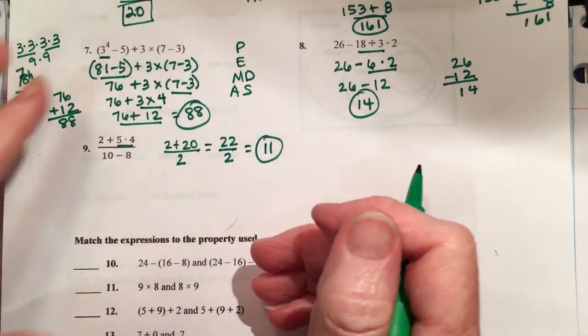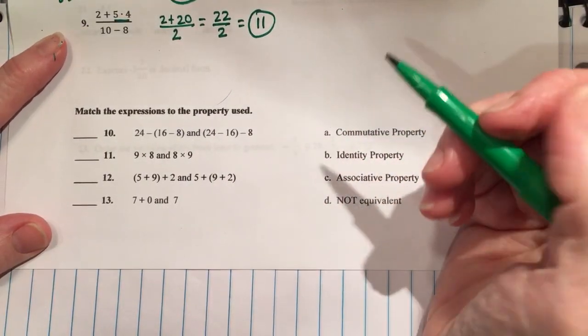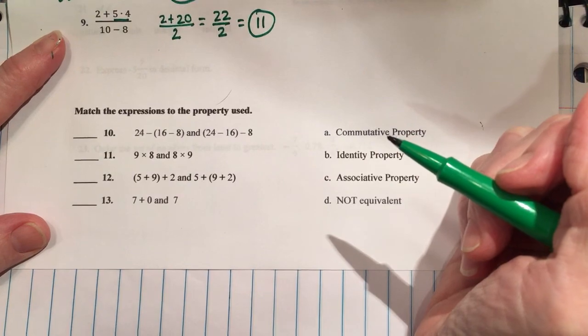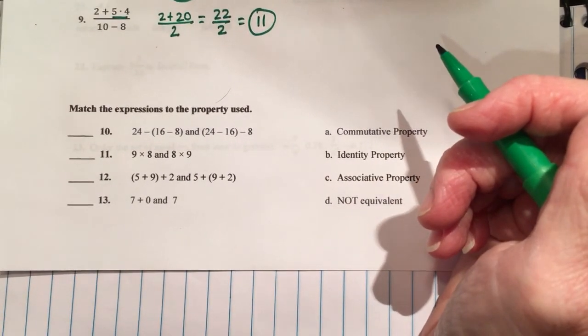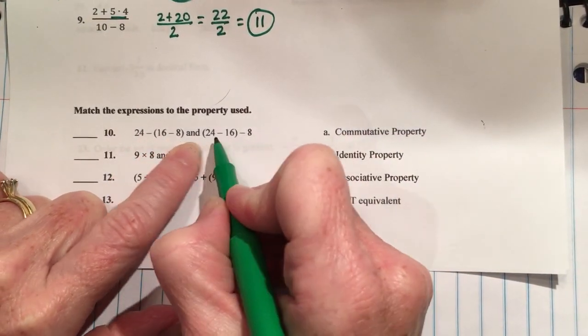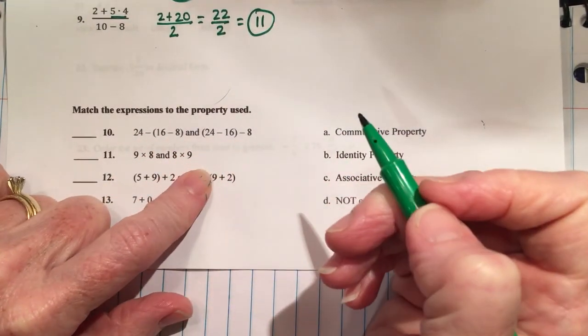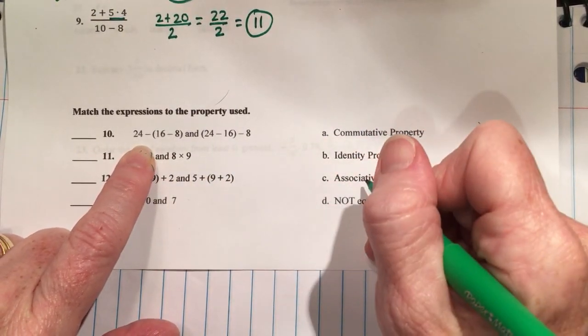All right, in the next section, we're supposed to match the expressions to the property used. So make sure you remember your properties. In this first one, 24 minus 16 minus 8, and 24 minus 16 minus 8. Now, this one's a little tricky because it looks a lot like the associative property.